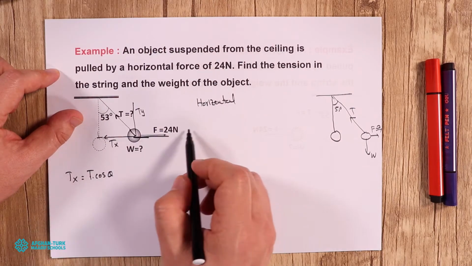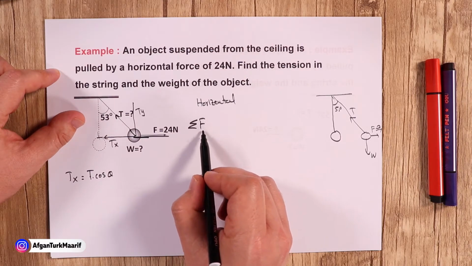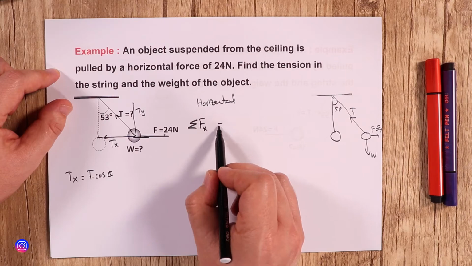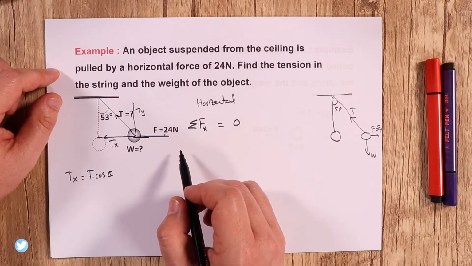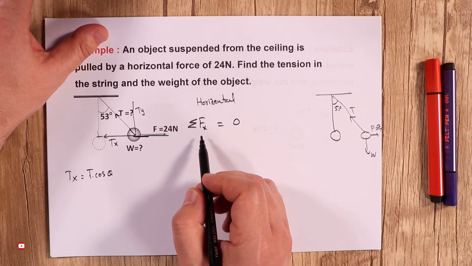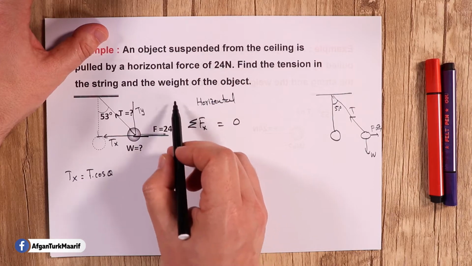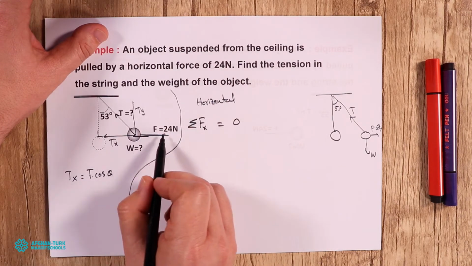first we find the summation of force on the x side, which is equal to 0. We already solved this in the first condition of equilibrium. So the summation of force on the x side has two forces.